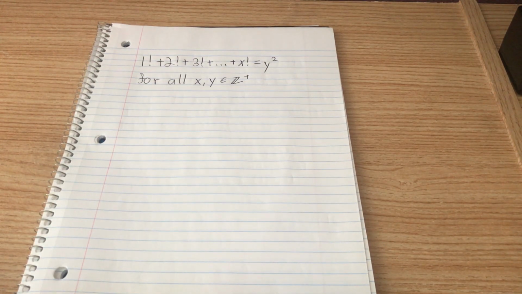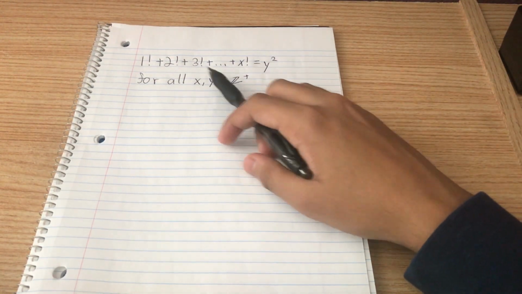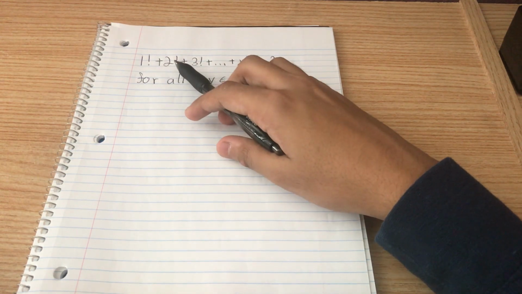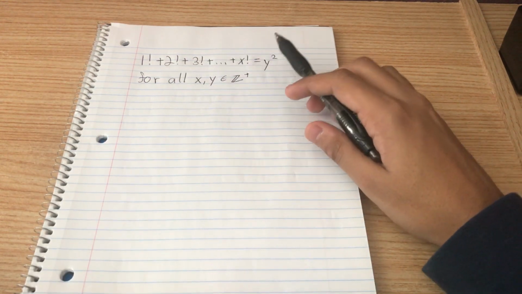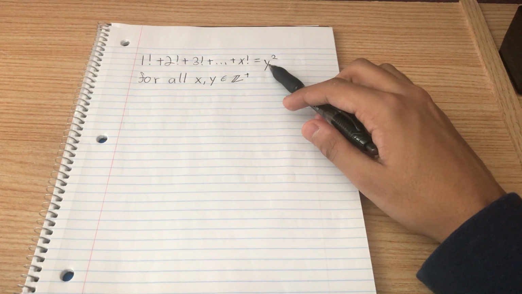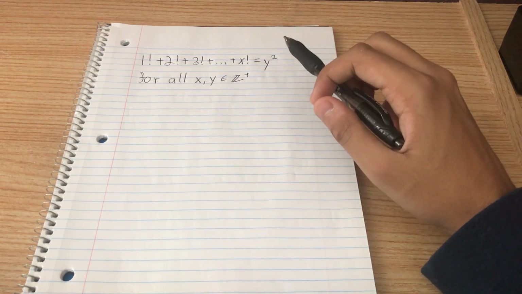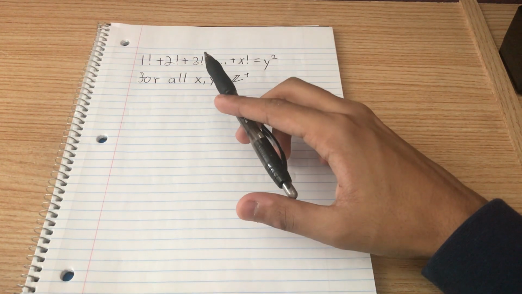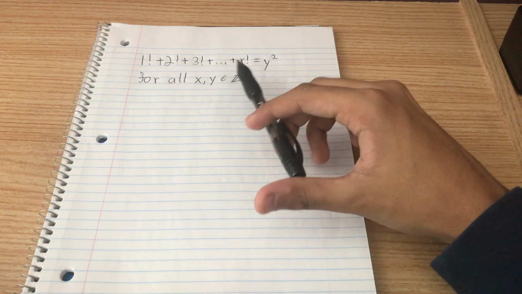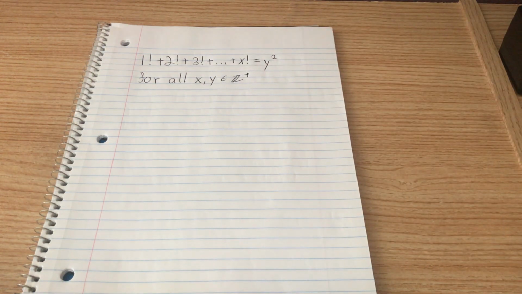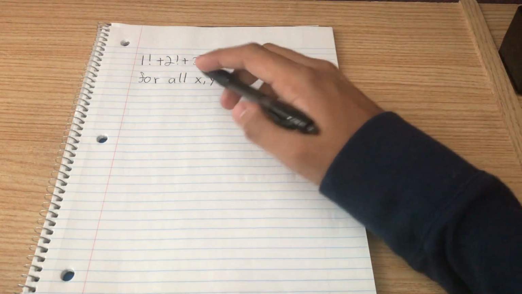Here we have to solve all positive integer pairs x and y such that 1 factorial plus 2 factorial plus 3 factorial all the way to plus x factorial is equal to y squared. At this point, we should know that the best way to tackle these types of problems is just to plug in some values and see if we can get any information from that.